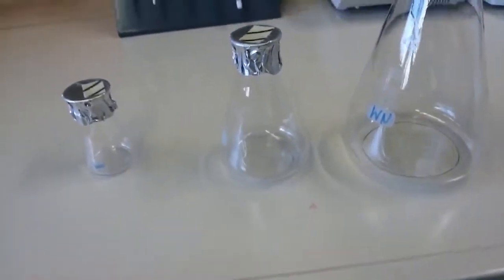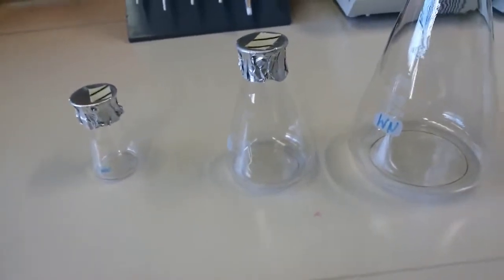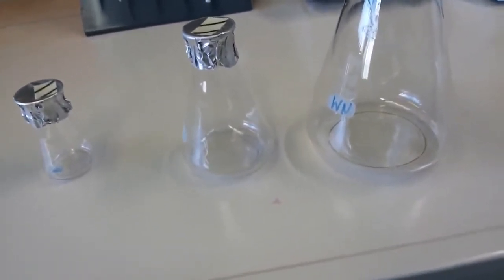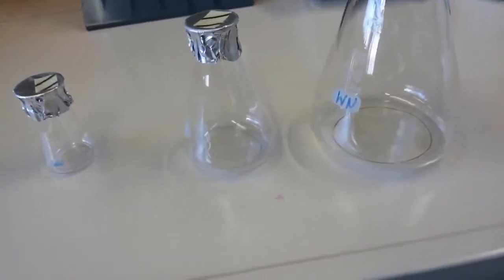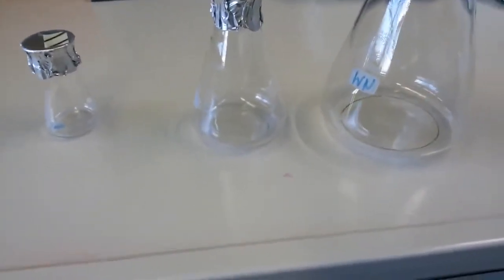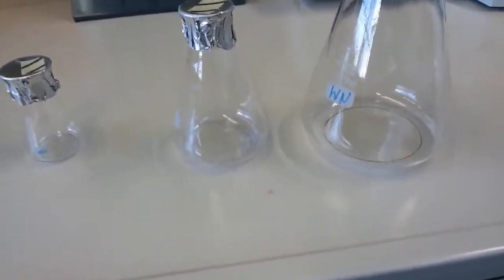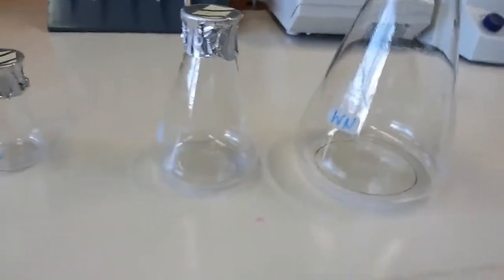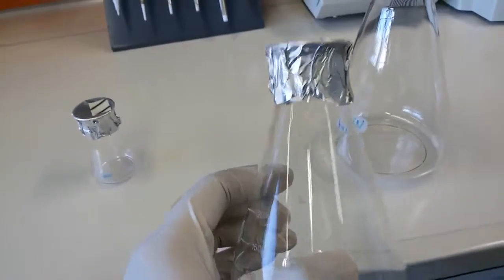So there should be some relation. If the volume is, let's say, 2 liter, you should not grow more than 500 ml of culture in there. It depends on the different type of culture. We will talk about them in detail in our microbiology tutorial, but here it's just to introduce you to what conical flasks are and how they look.